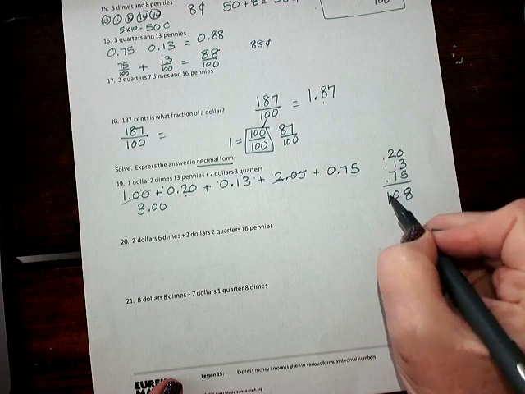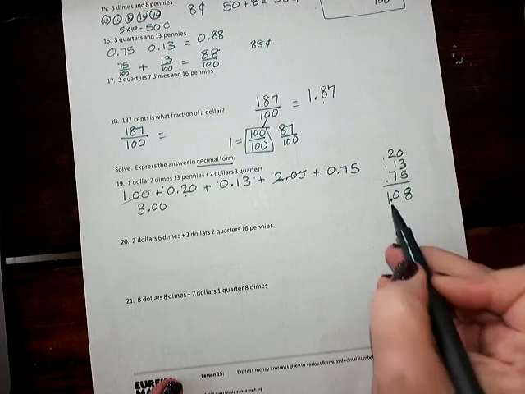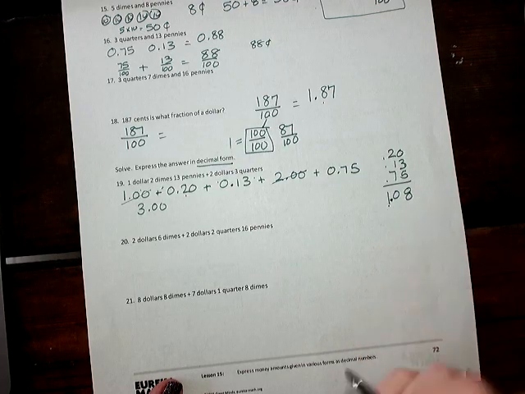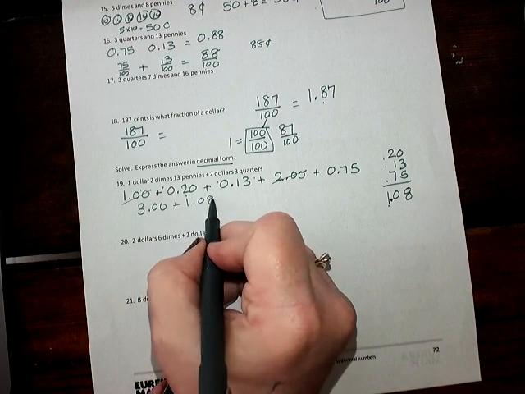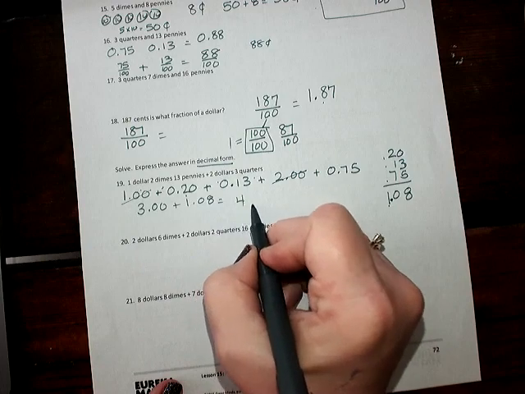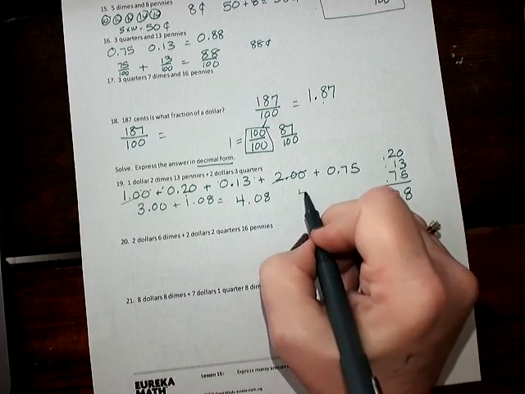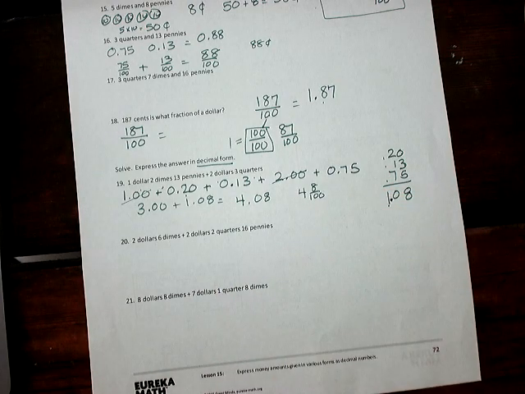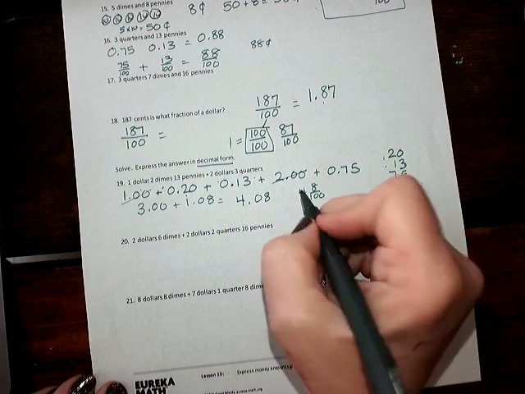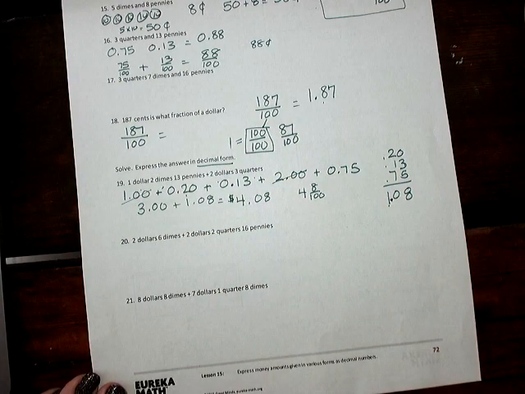Now I'm going to keep my decimal in the right place there, and if I add up all of these tenths and hundredths, I'm going to end up with 1 and 8 hundredths. So I've got 3 plus 1 and 8 hundredths, and the total answer would be 4 and 8 hundredths. You can choose to write it that way, or you can choose to write it as a fraction. The money would be written like that though, $4.08.